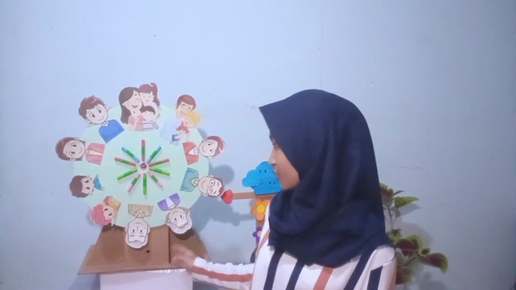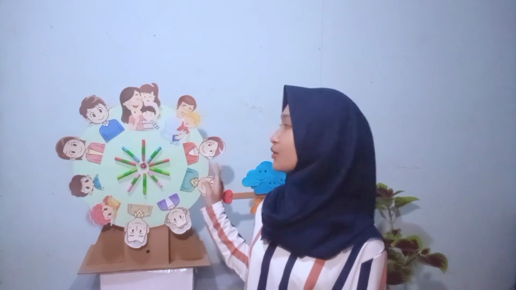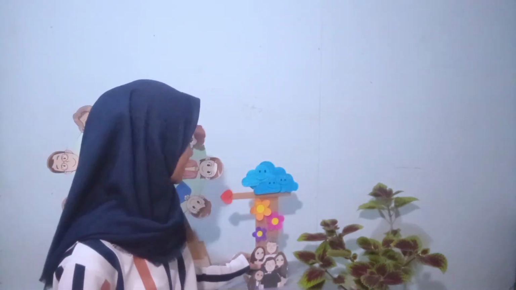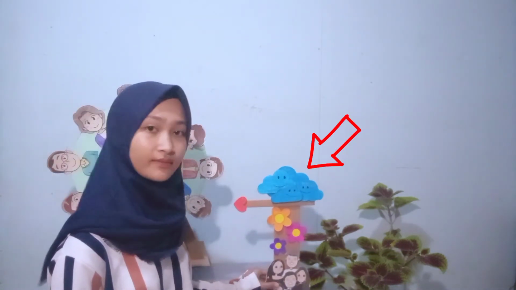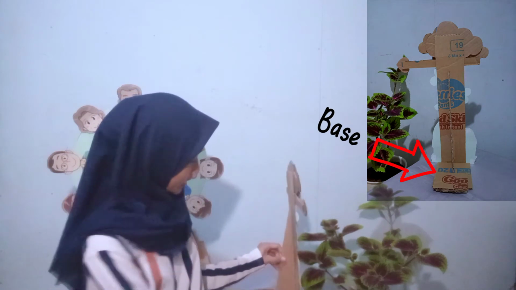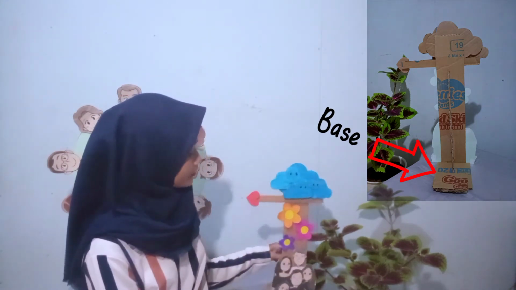Later, attach the body part to the well, so that the well can be played like this. Fourth, we would like to make the object as the stopping point of the image. Take a piece of the cardboard for the base and the body of the object. This one is base, and this one is body.